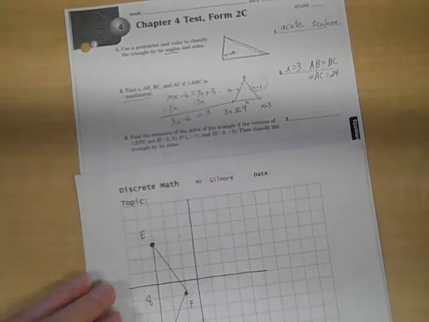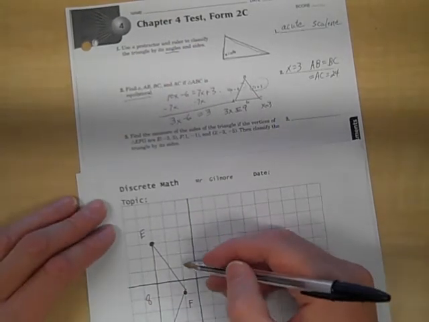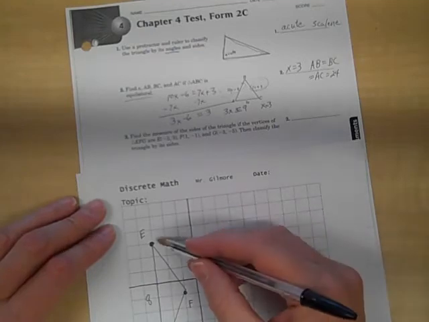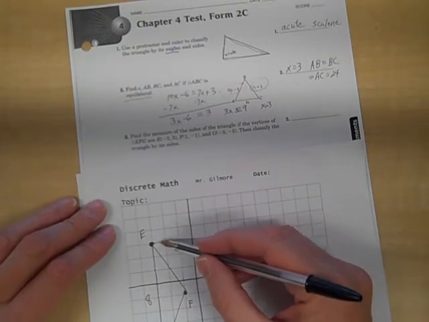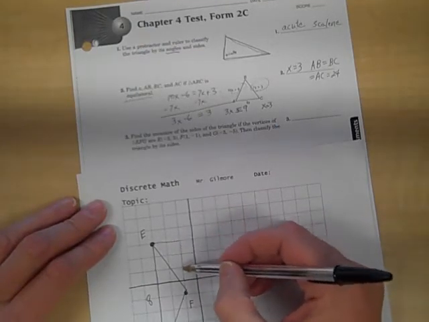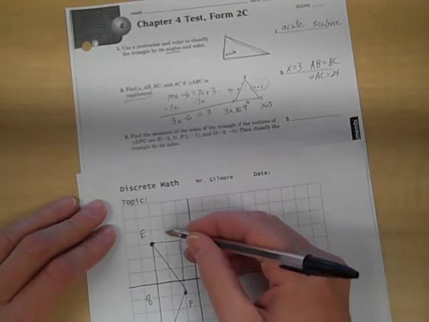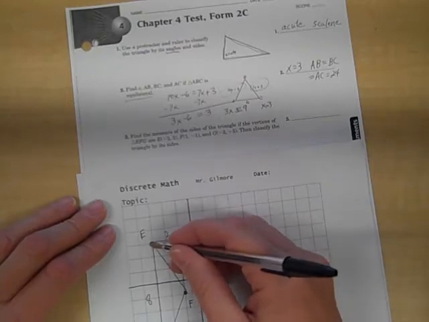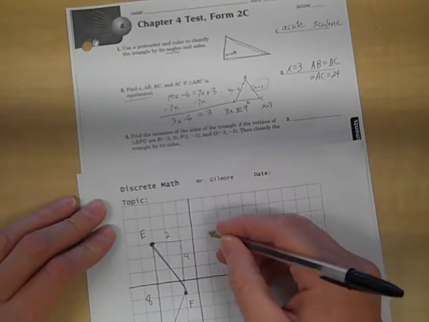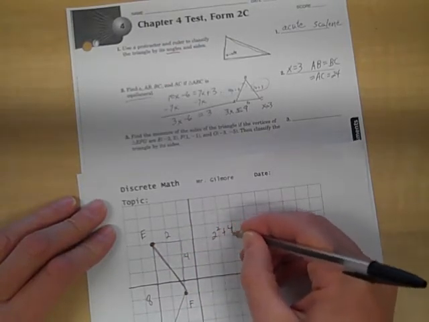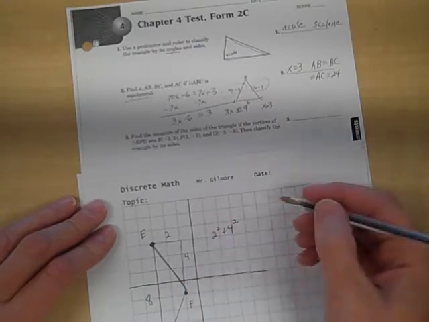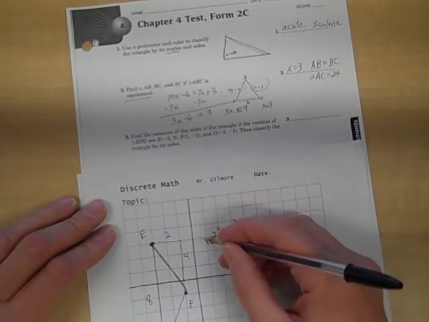That's 8 units long. Now, some of you would kind of look at it like this: if I made a right triangle out of this side, this side would be 4, and this side would be 2. Then 2 squared plus 4 squared equals the length of this side squared, using the Pythagorean theorem.